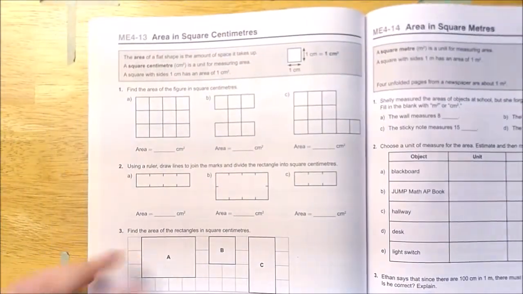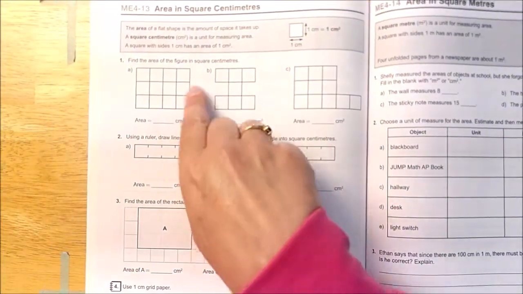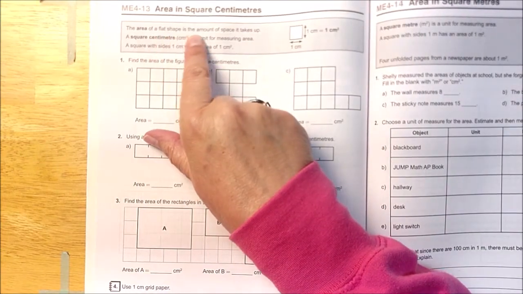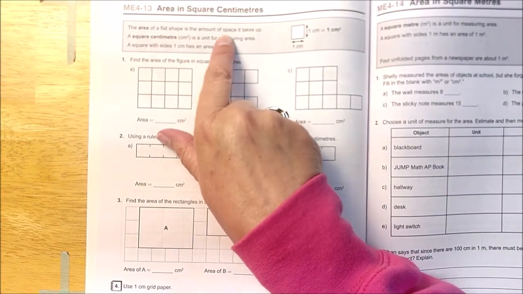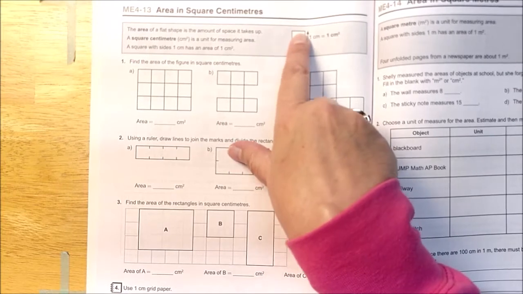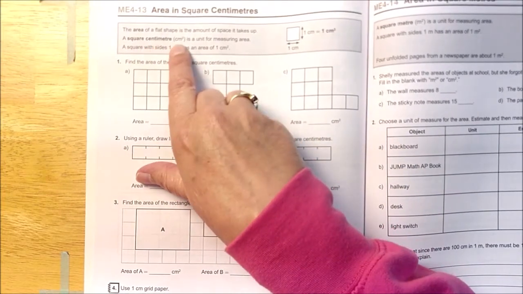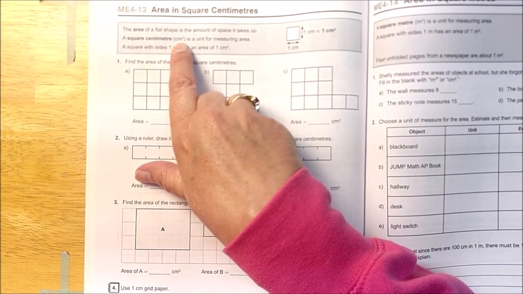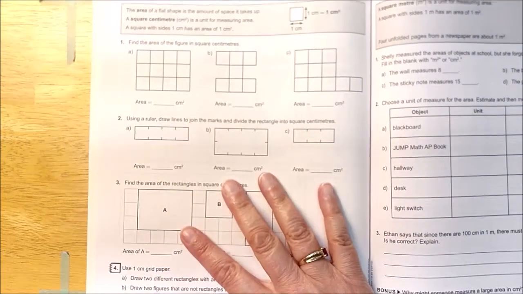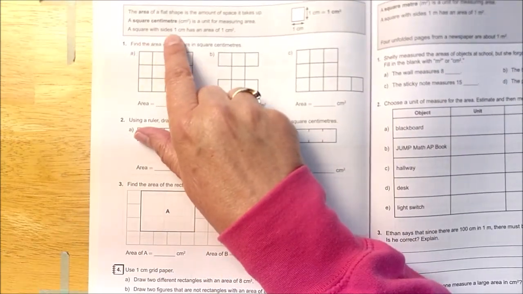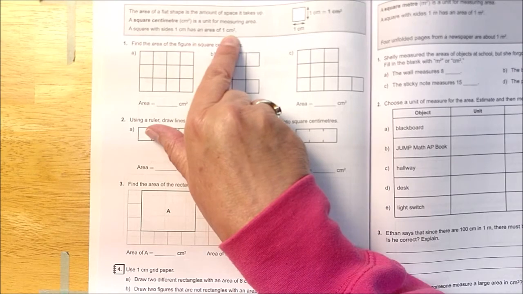So you have this page to do today. It says the area of a flat shape is the amount of space it takes up, so it's inside. And we measure it in square centimeters, and this is how mathematicians write it, centimeters squared. So a square with sides of 1 centimeter is a centimeter squared.